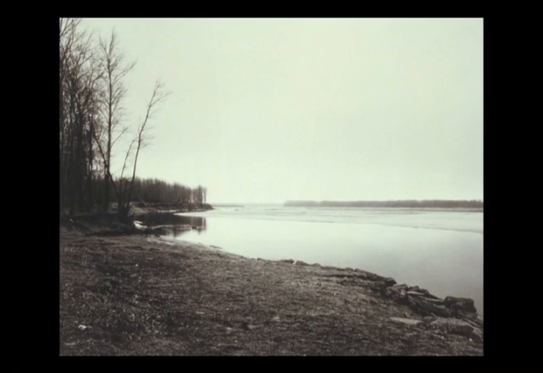Robert Adams makes photographs of the landscape that fall into the category of new topographics. Robert Adams, who's not a relative of Ansel Adams, made this photograph, which appears a little bit more 19th century, if you will, with the tonality that is there.